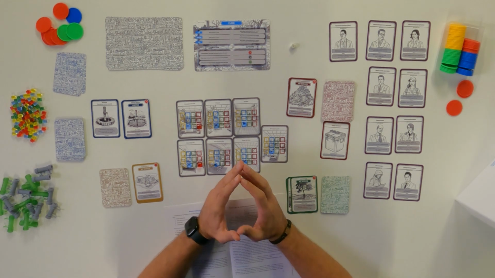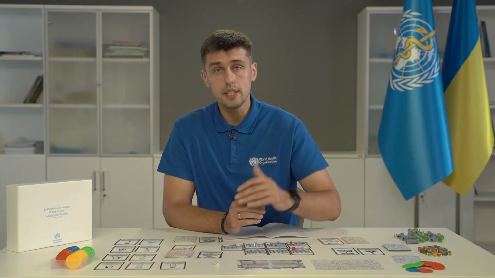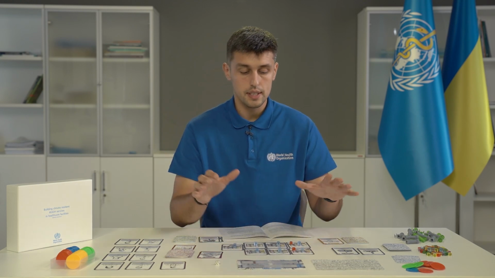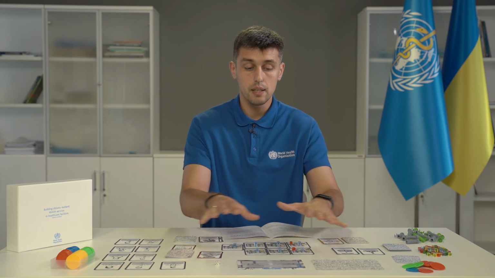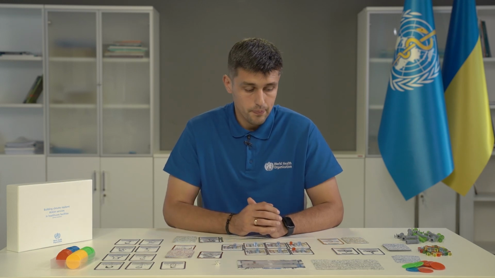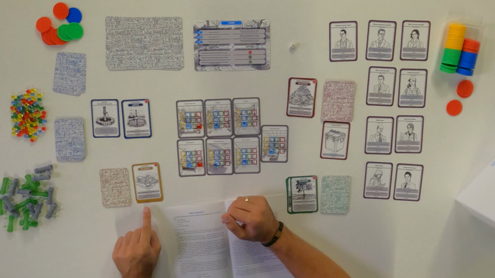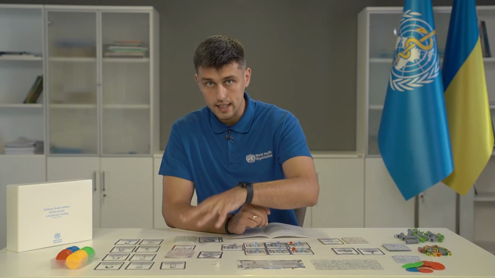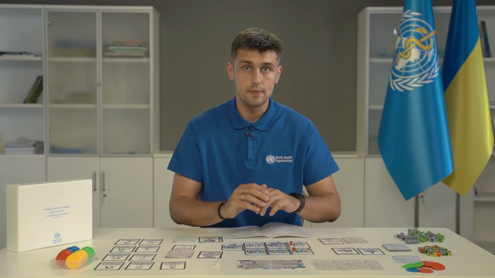But on top of the intensity that we predefined, we need to look at the modifiers, because the level of development of our healthcare facility will also influence the impact of the climate event. So what we need to do is to check what is written at the bottom of each card that is open to us.